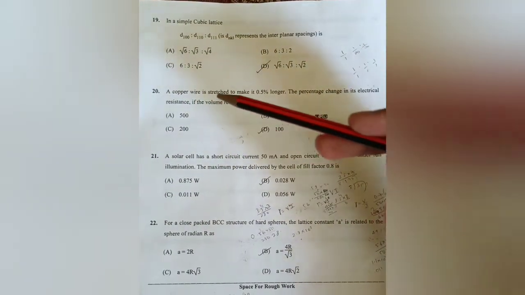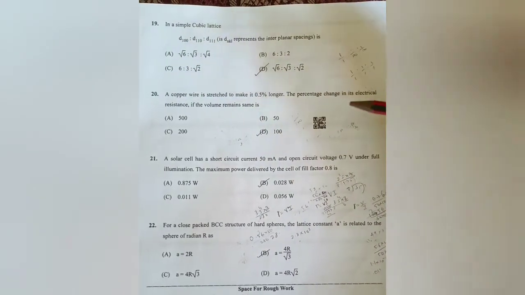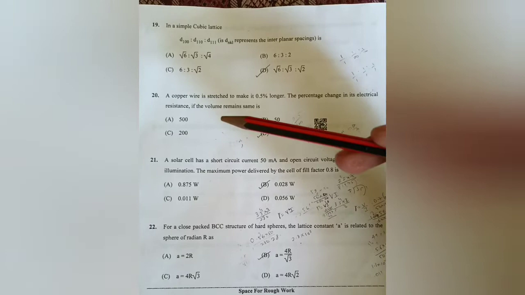√6:√3:√2. Question number 20. A copper wire is stretched to make it 0.5% longer. The percentage change in its electrical resistance if the volume remains same is. The right answer is option D, 100.